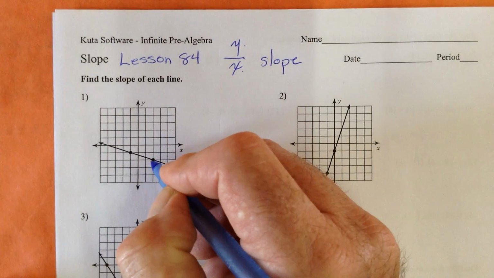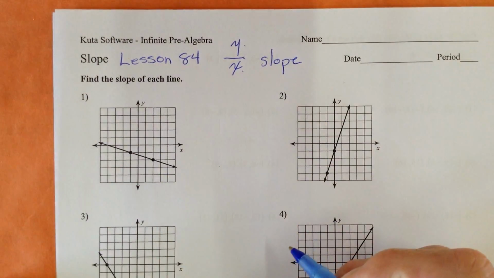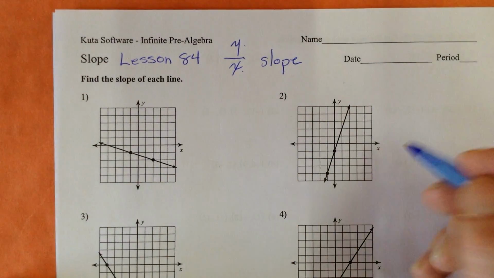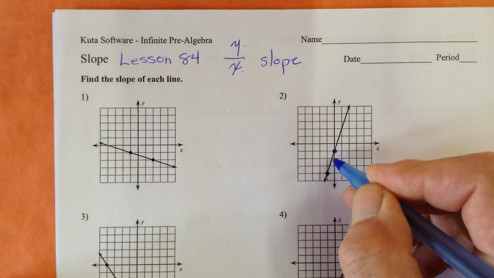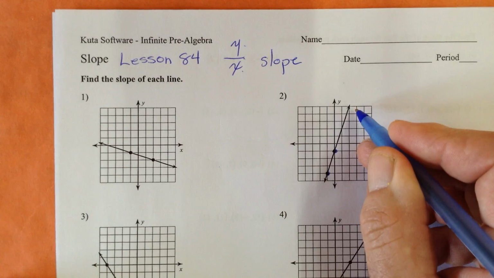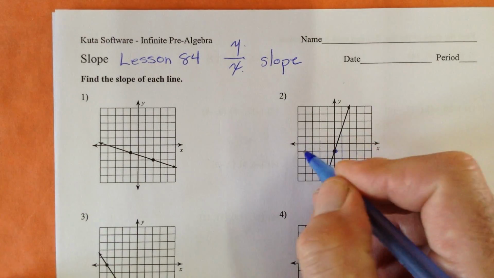So here they give you 2 points, right here and right here, and you want to find the slope. Same thing with number 2 here. You're given 2 points, which is right here and right here. And what is the slope? How much does this slant? Well, the y is up and down and the x is going across.